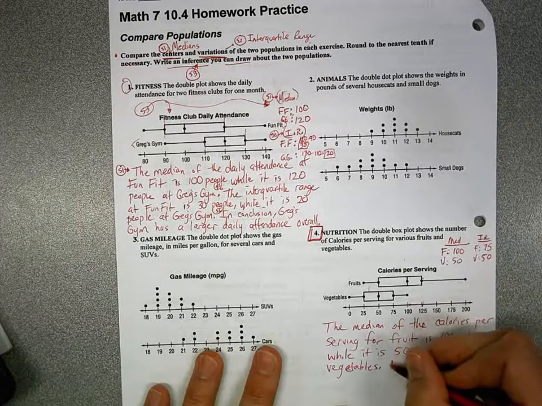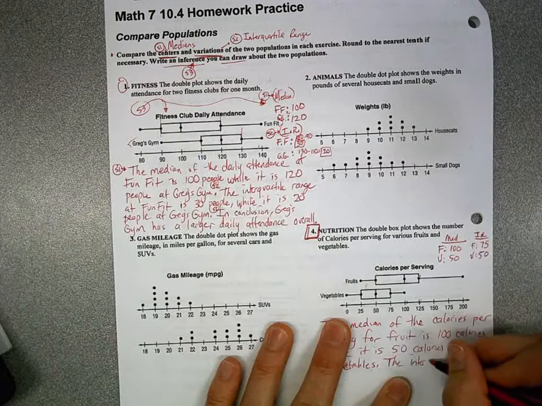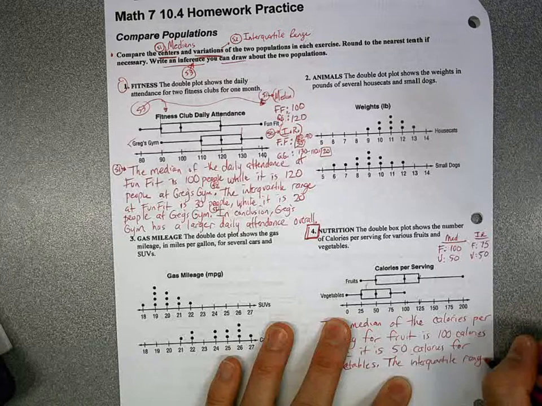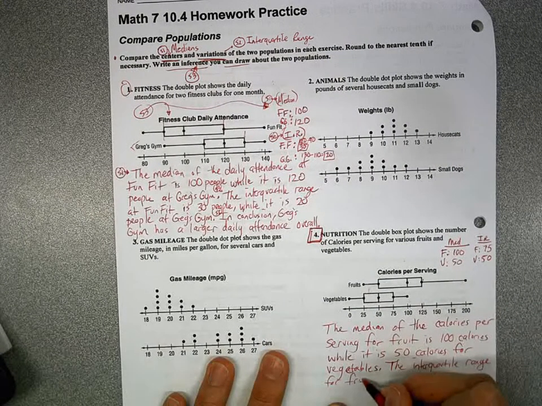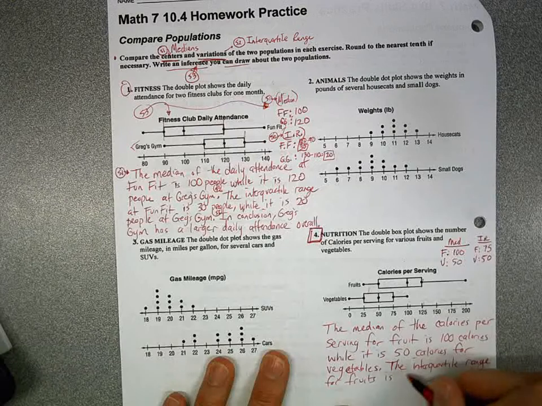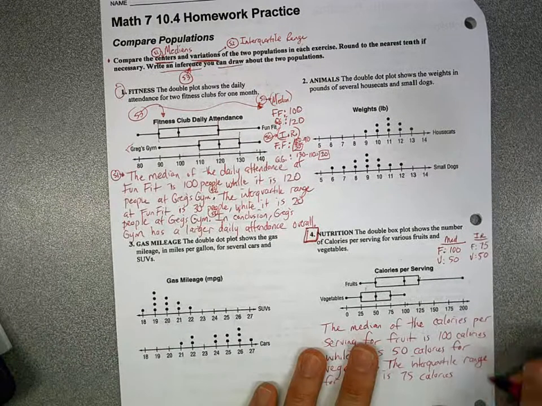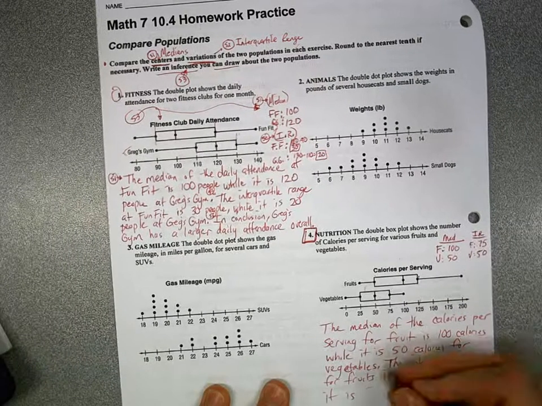Then I'm going to mention the interquartile range. So the interquartile range for fruits is 75 calories, while it is 50 calories for vegetables.